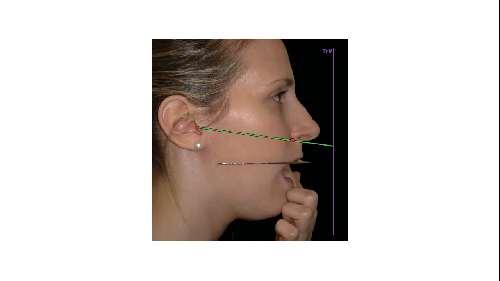Camper's plane, commonly used in the construction of complete prosthetic dentures, is said to make an angle of approximately 8 degrees with the Frankfort horizontal plane or true horizontal plane. Intraorally, the sagittal maxillary occlusal plane should extend posteriorly to a point midway up the mandibular retromolar pad.